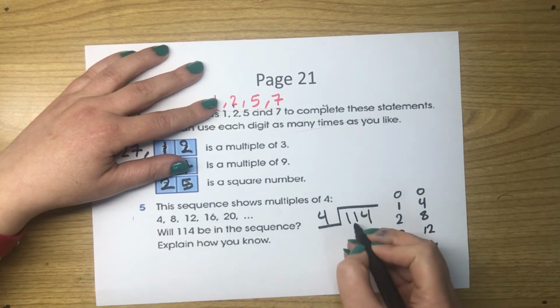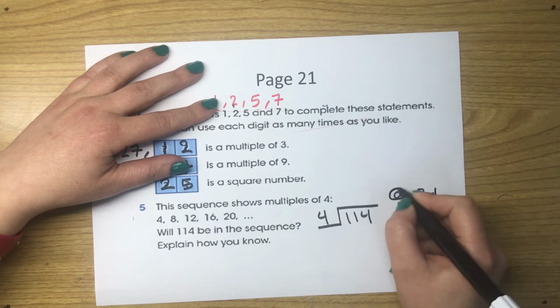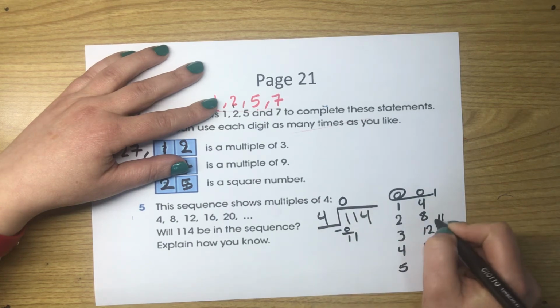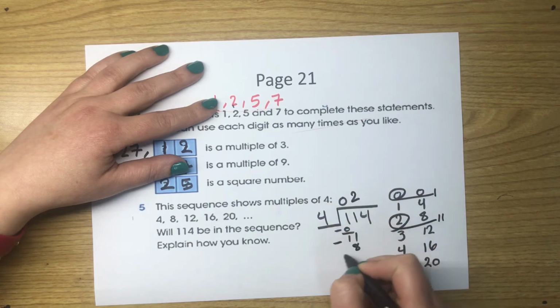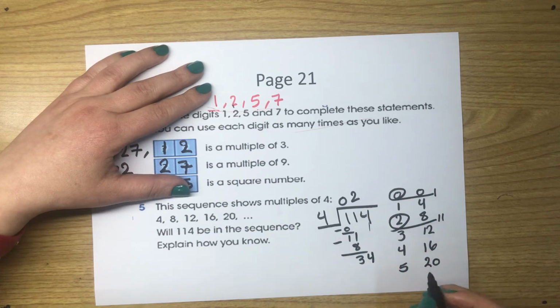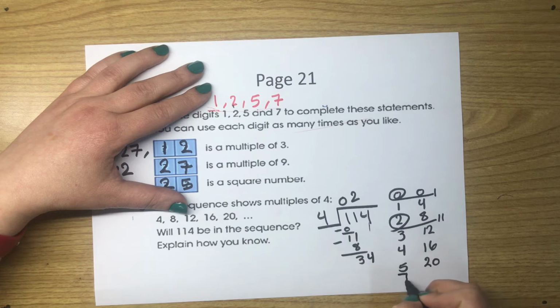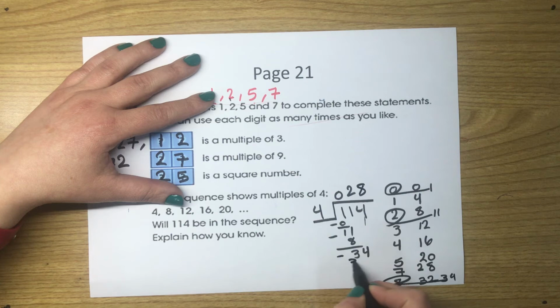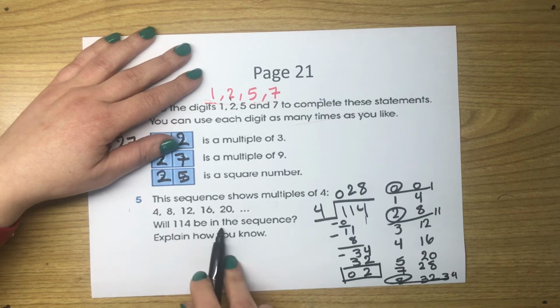Now, 11, it's here. Take down the 4. I guess I have to complete. It will come in between: 7 times 4 is 28, 8 times 4 is 32. Right? So 34 is down here below. 34 minus 32 equals 2. There is a remainder. So, will 114 be in the sequence?